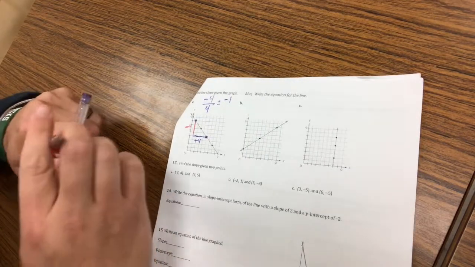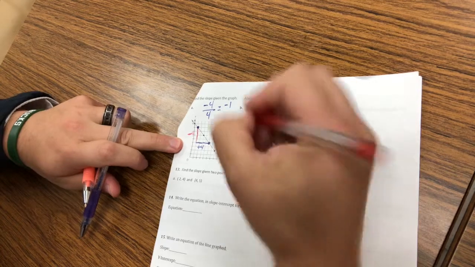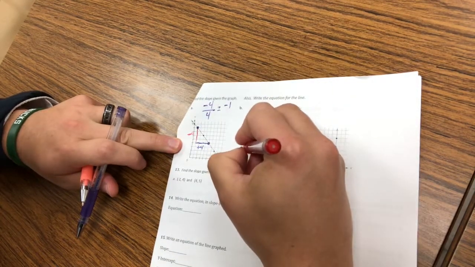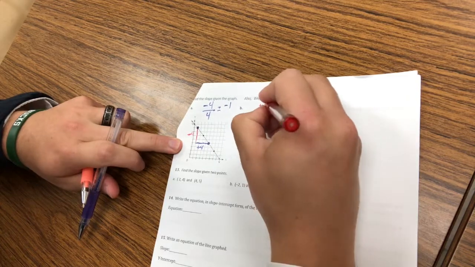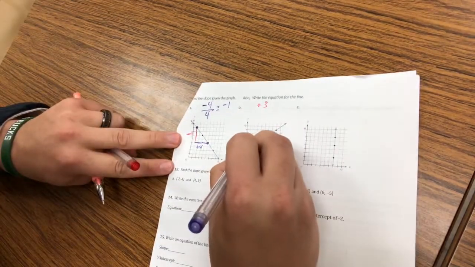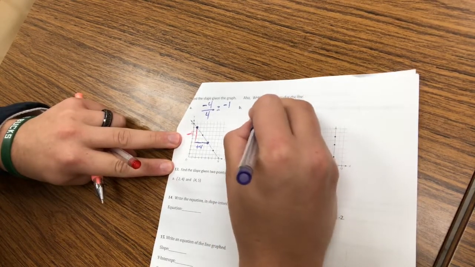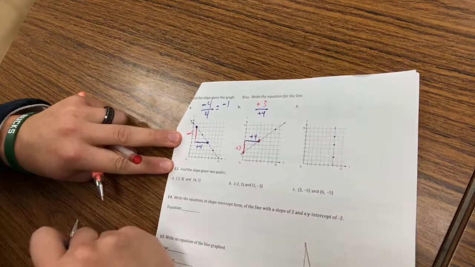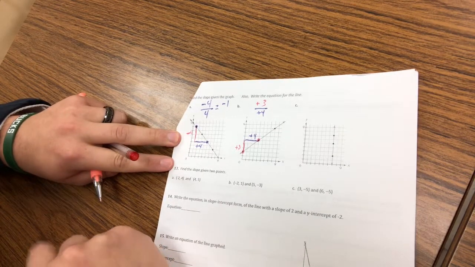The second slope needs to be positive. I picked 2 pretty points. Again, it doesn't matter which ones, and I go up 1, up 2, and up 3. So my rise, or my change in y, is +3. And my run, 1, 2, 3, 4, is +4. So my slope is 3/4, up 3 over 4. Every time I go over 1, I increase by 3/4.